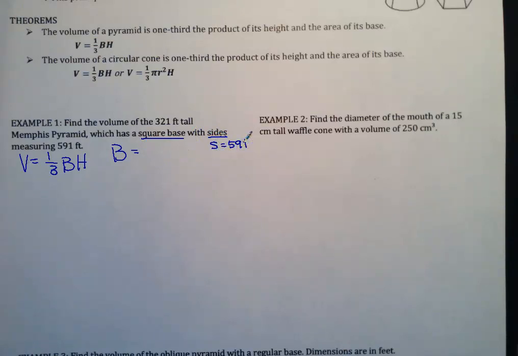To find the area of a square, we take the side and we square it. So it's 591 squared, which equals, what'd you say? 349,281. Can anybody confirm that? Well, you're the one that gave it to me. 349,281 for the area of our base.